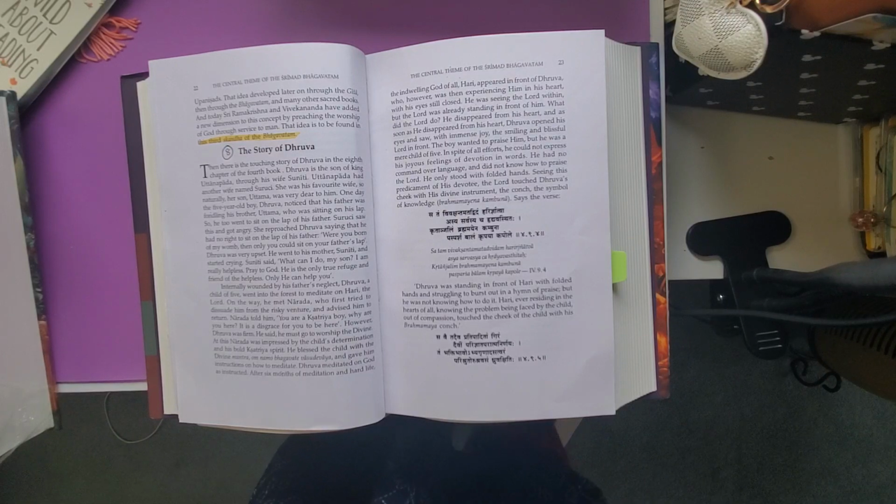The boy wanted to praise him, but he was a mere child of 5. In spite of all efforts, he could not express his joyous feelings of devotion in words. He had no command over language and did not know how to praise the Lord.